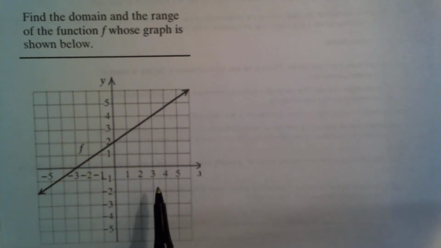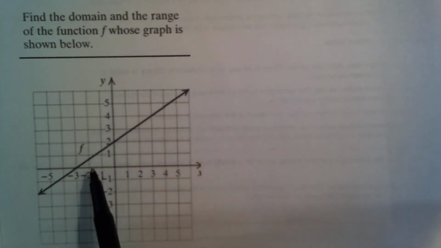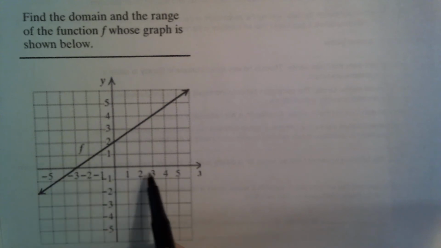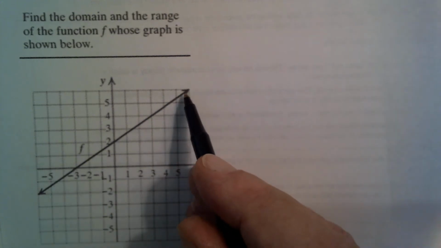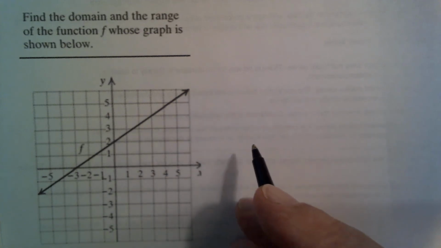In the next exercise, we are asked to find the domain and the range of the function f, whose graph is shown below. And so here, for the domain, there could be any x value. Remember, the arrows mean that the line continues without bound in each direction.